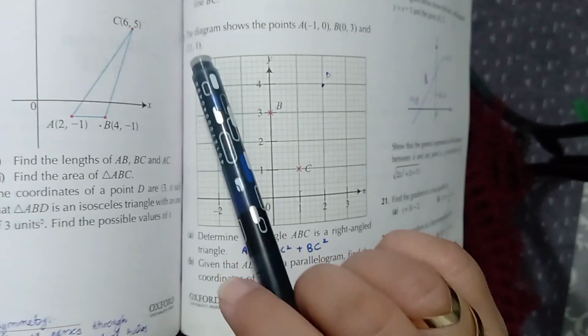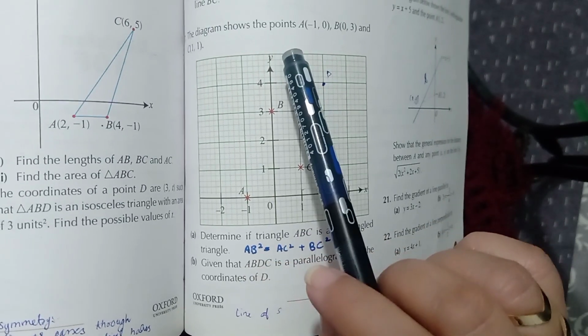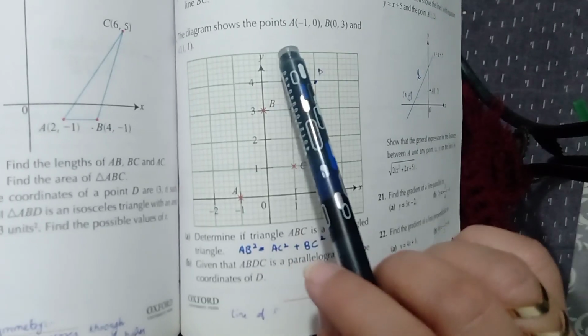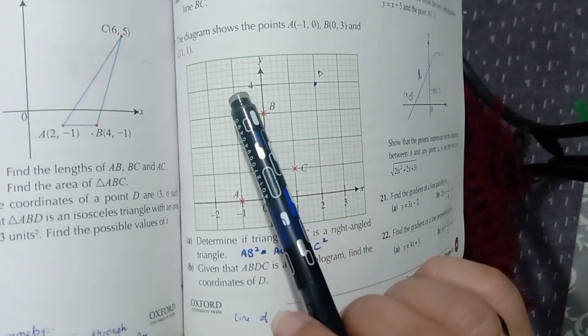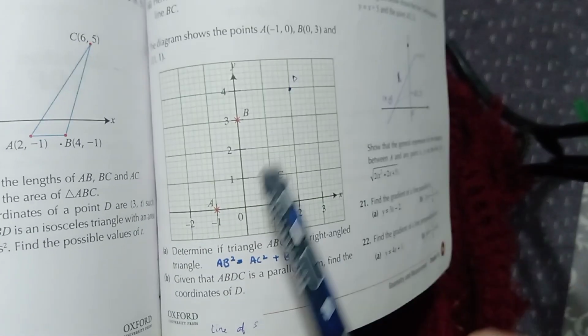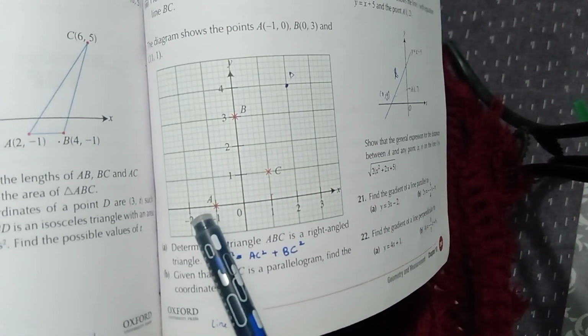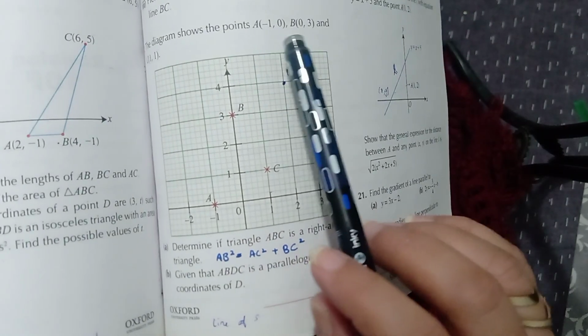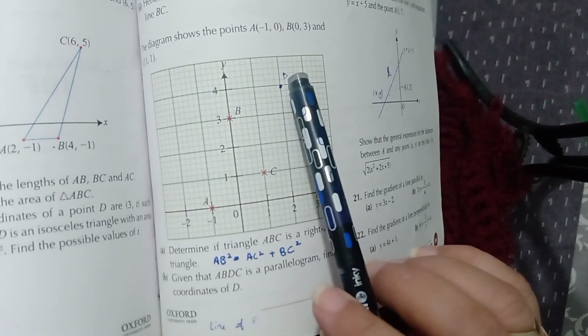We are starting question number 17 of exercise 10F, right? The diagram shows the points A, B and C. There are 3 points shown in this diagram, okay? And you're given the coordinates of all 3 points.